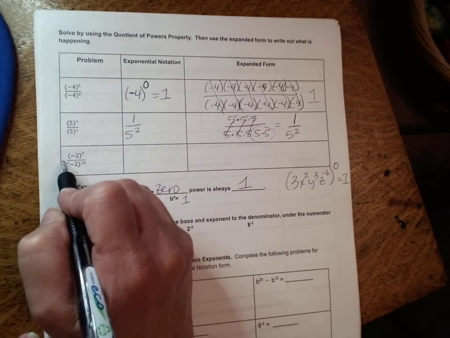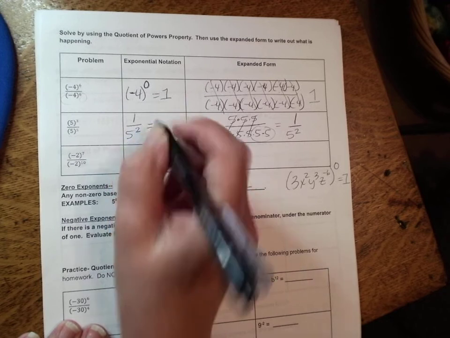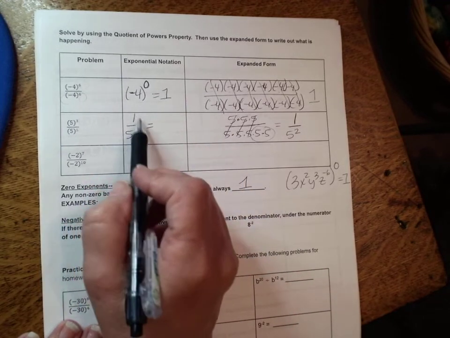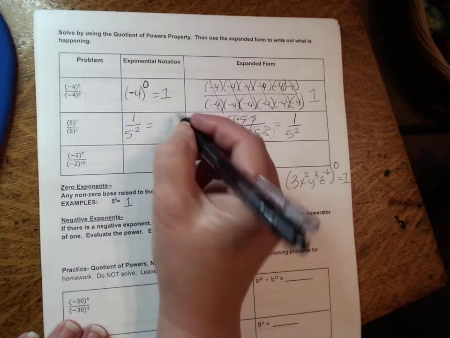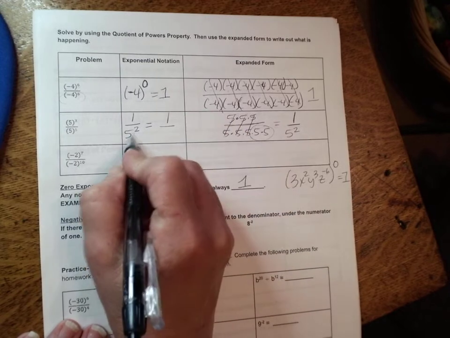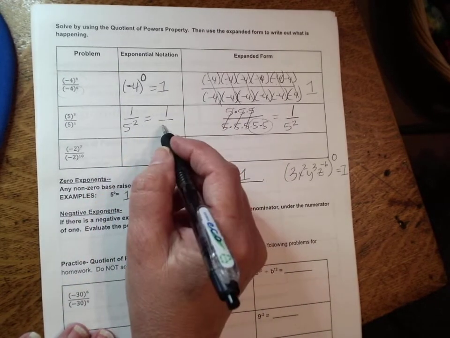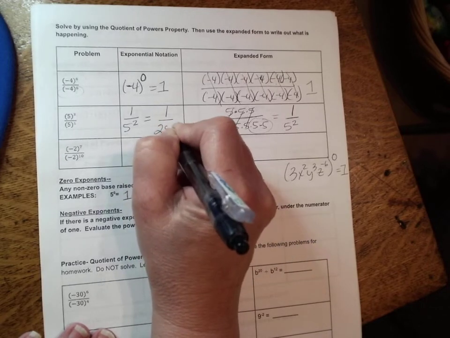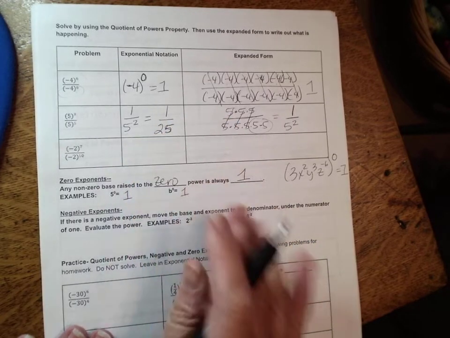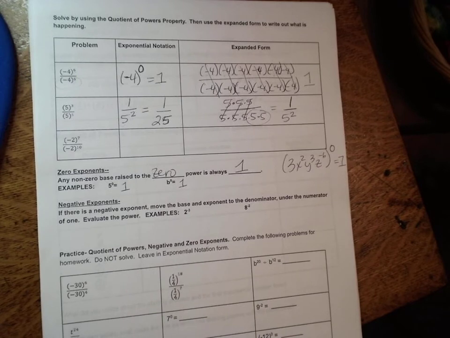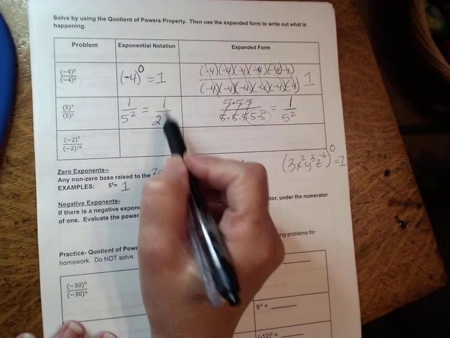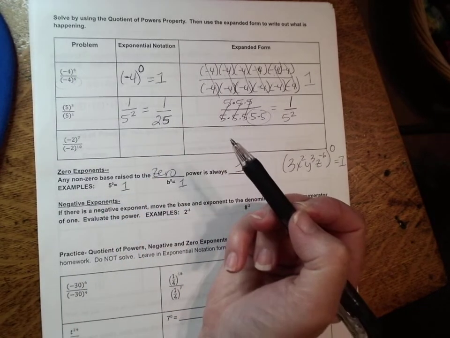Now I will tell you, when you have a fraction like this, we do want to go ahead and expand out 5 squared. It's just typical to expand it out. So what does 5 squared equal? Good. 25, not 10. Be careful. It's 1 over 25.